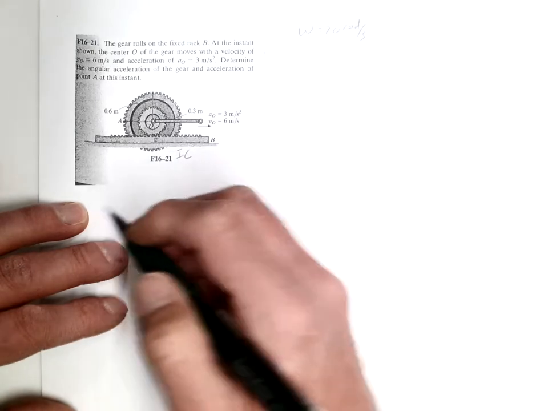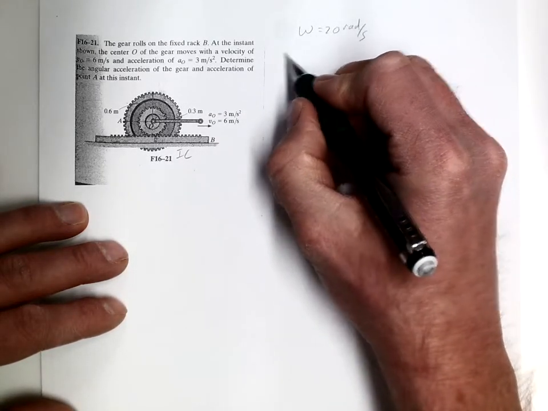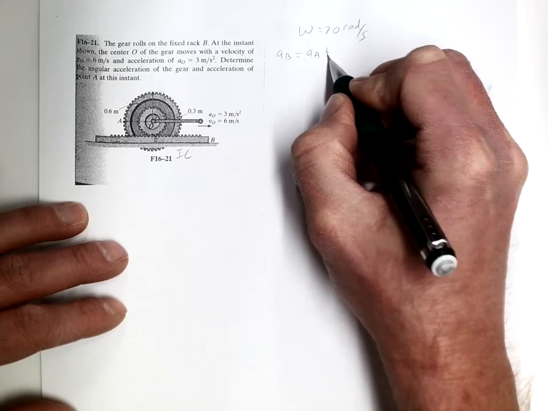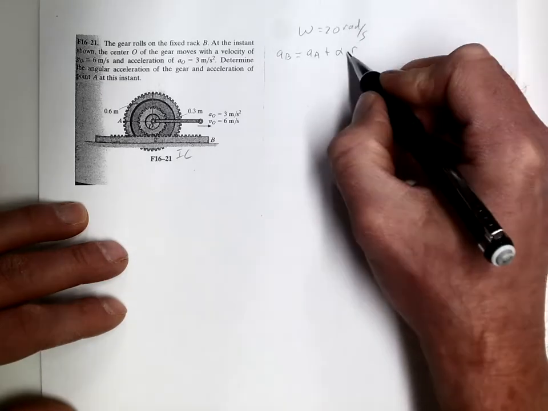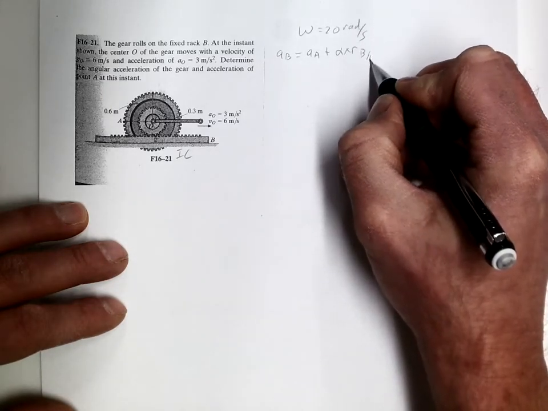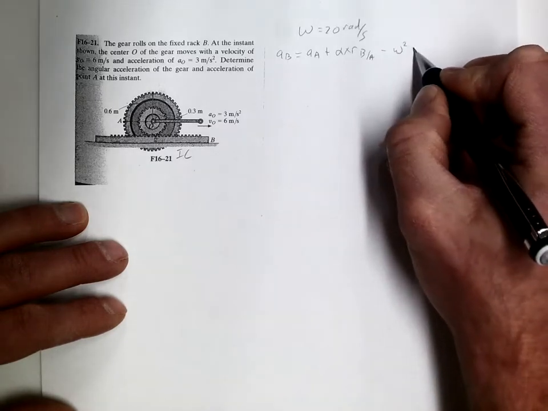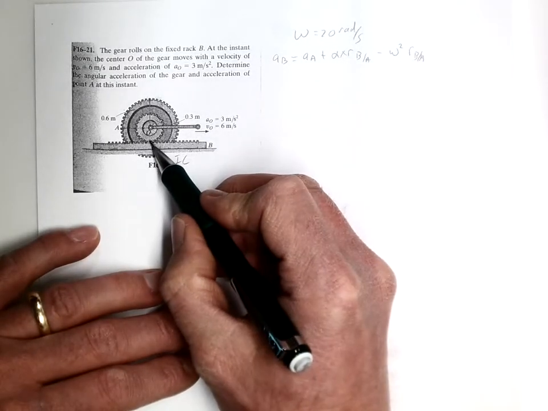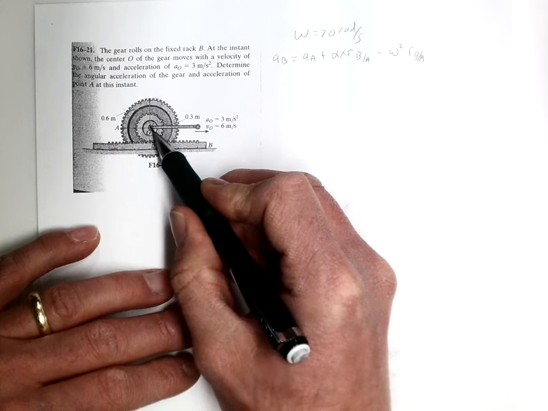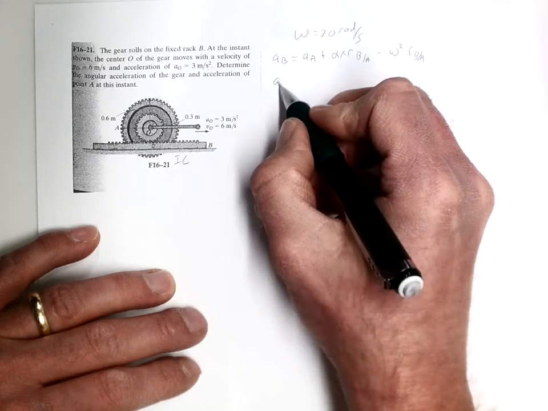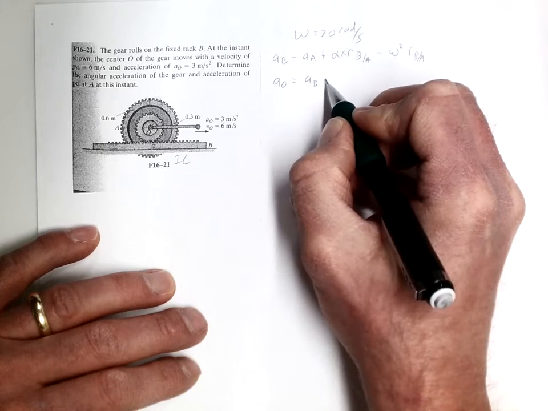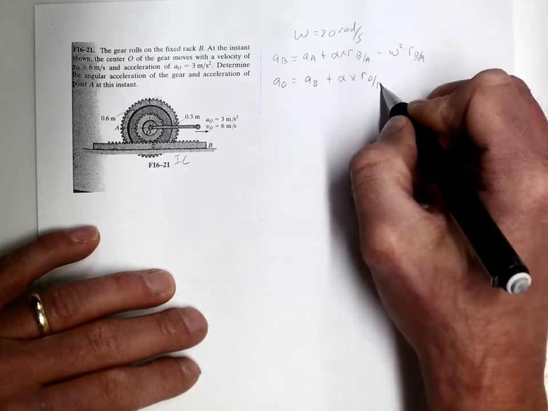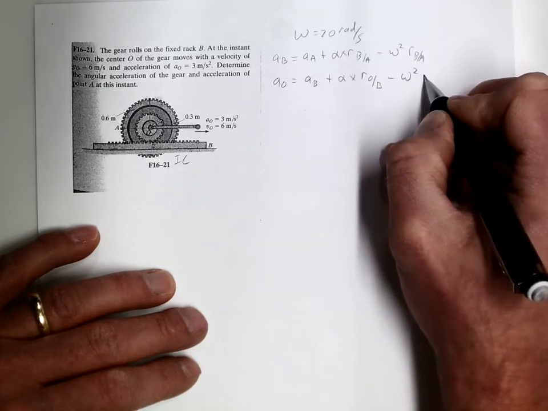So we're going to start out using the acceleration equation of AB equals AA plus alpha cross RBA minus omega squared RBA. So there's the equation out of the book. But we're going to go between this point, which I'm going to call B right there, and O. So I want to solve AO equals AB plus alpha cross ROB minus omega squared ROB.